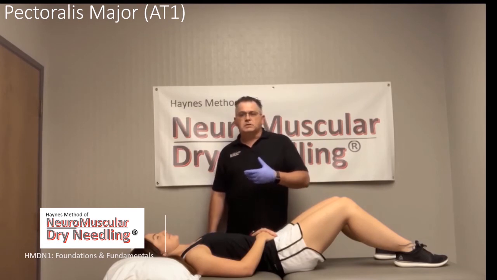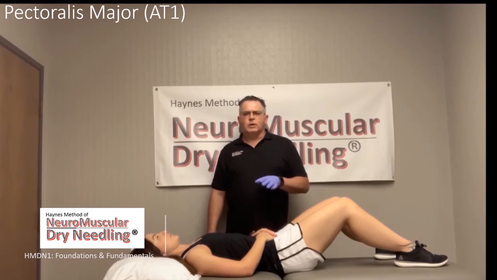We're going to pull the muscle away from the rib cage, and we're going to needle medial to lateral, parallel with the rib cage, using the fingers as a backdrop to determine appropriate depth. Caution here to avoid the lung field.